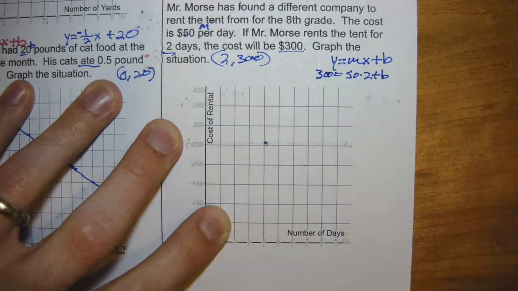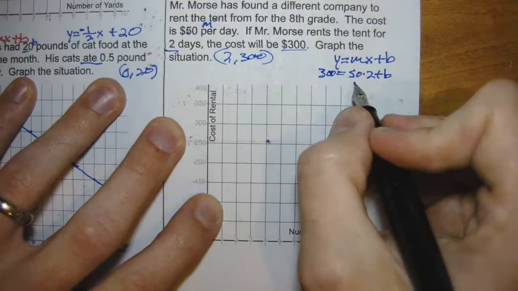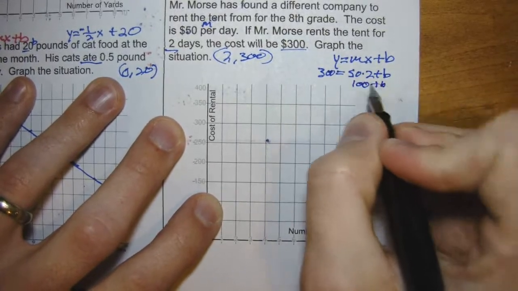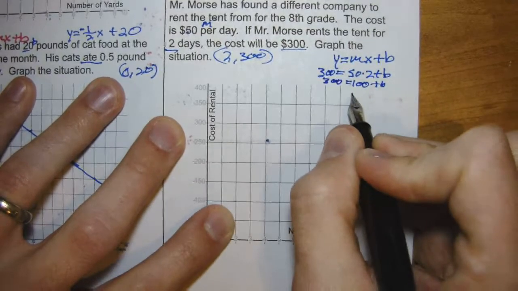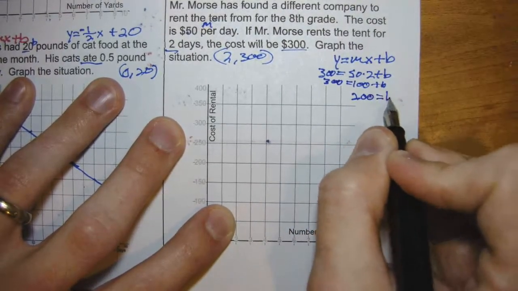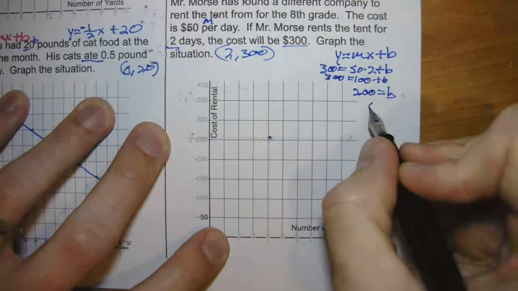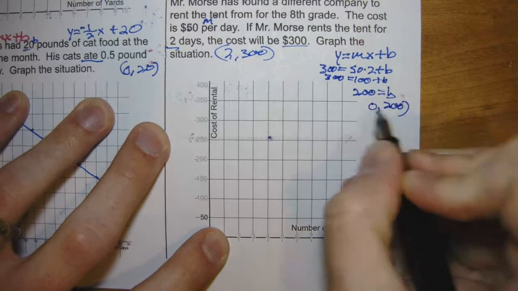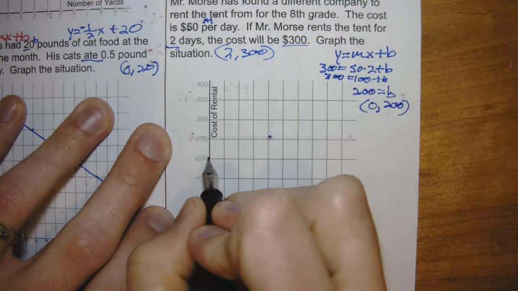We can solve this equation real quick and figure out b. 2 times 50 is 100. If I subtract 100 on both sides, we would get 200 equals b. So this is one option for us. Now that we know where we start, our intercept is at 0, 200. I can plot that point right here.